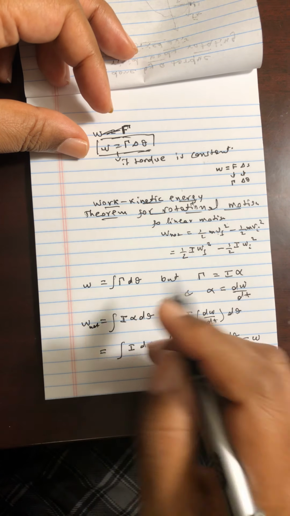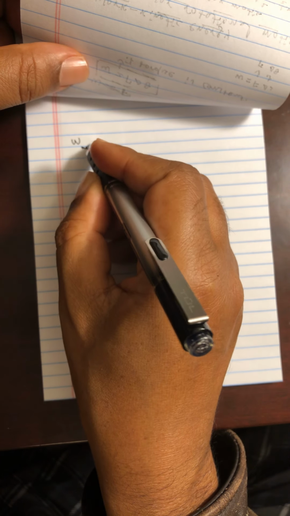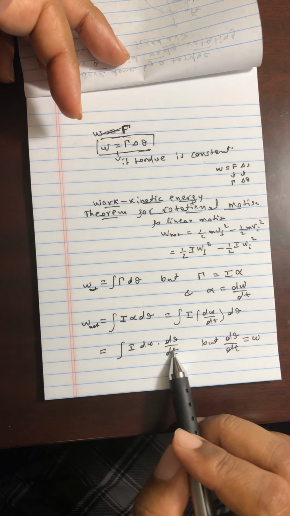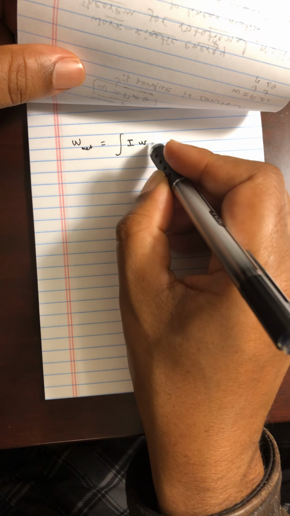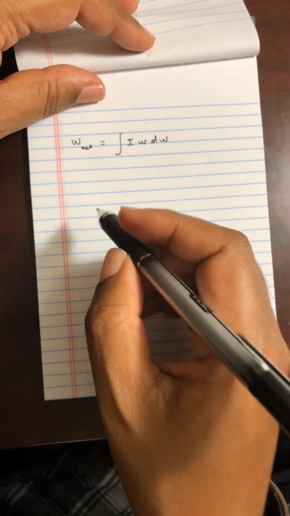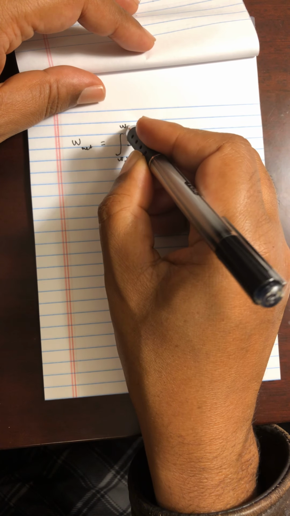Net work done is the integral of the moment of inertia times angular speed times d omega. Okay, this is an integration over angular speed, so this goes from initial angular speed to final angular speed.